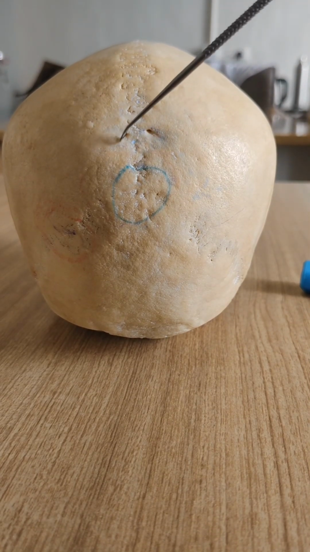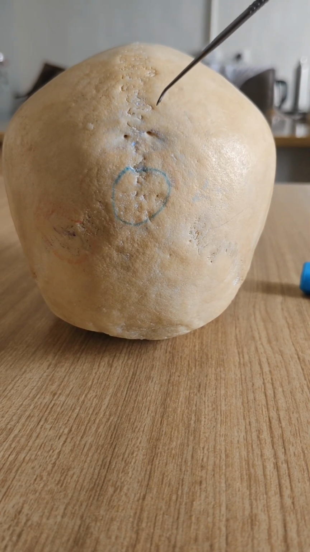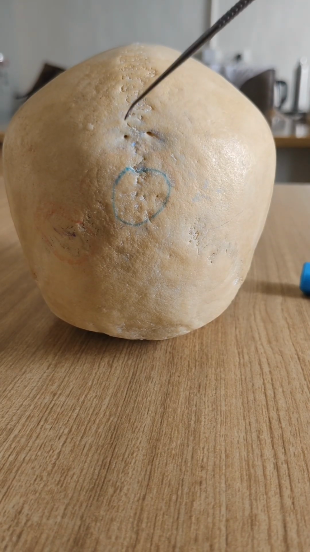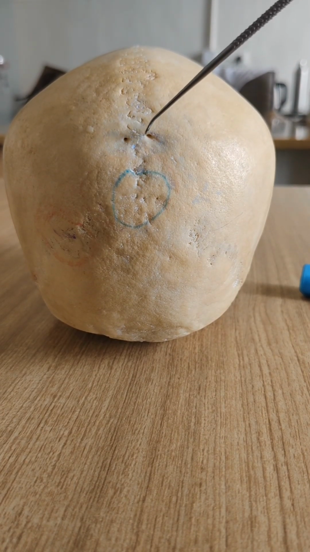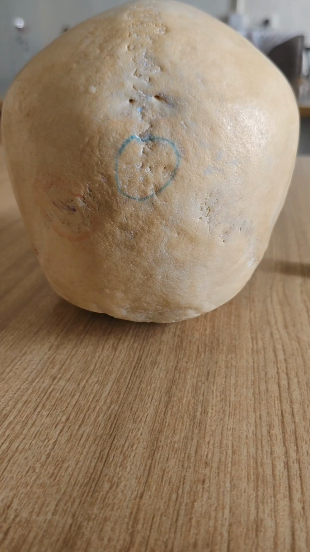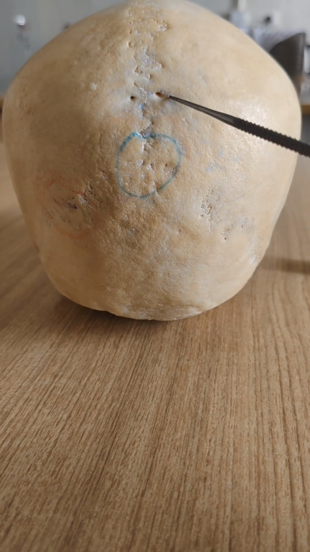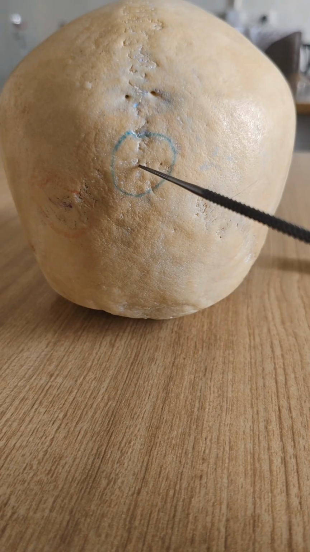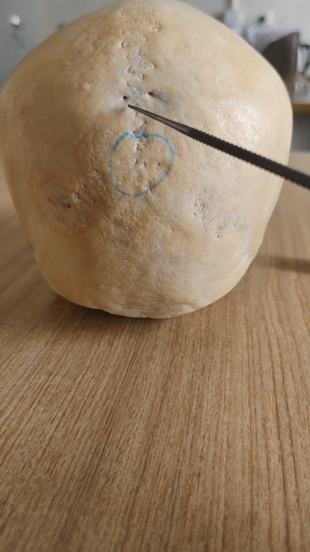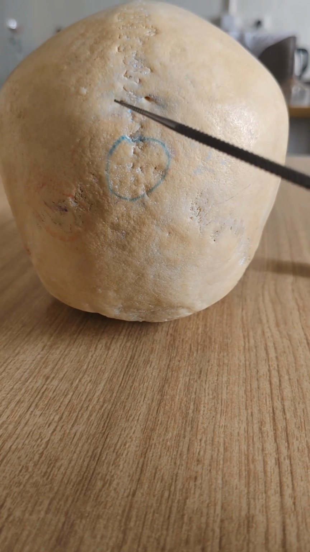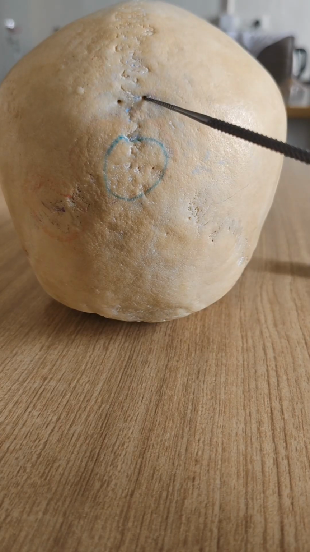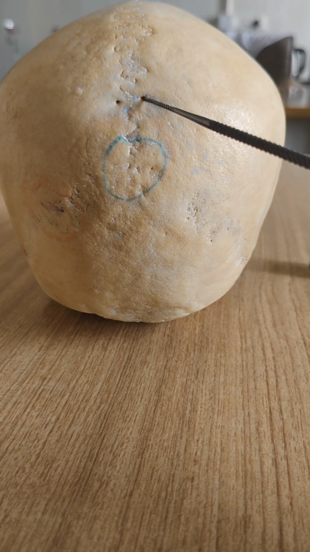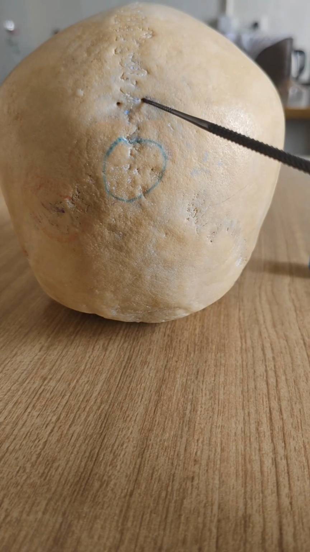Next is the parietal foramen. There are two parietal foramina, one in each parietal bone. It pierces the parietal bone near its upper border, 2.5 centimeters to 4 centimeters in front of the lambda. The parietal foramen transmits emissary veins from the veins of the scalp to the superior sagittal sinus.